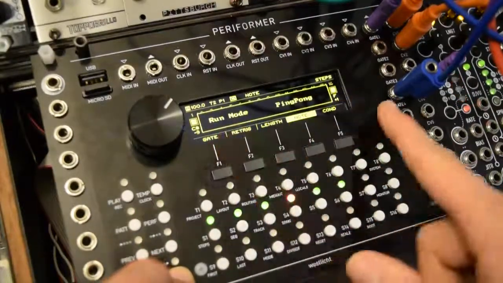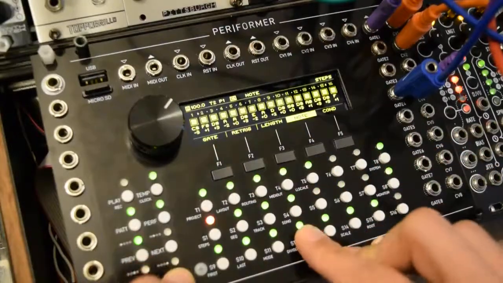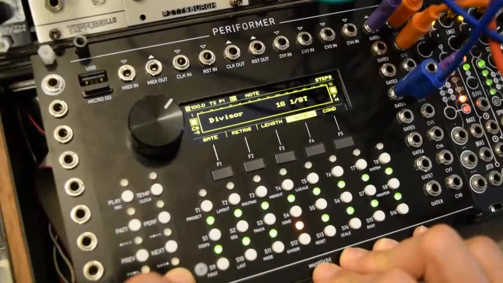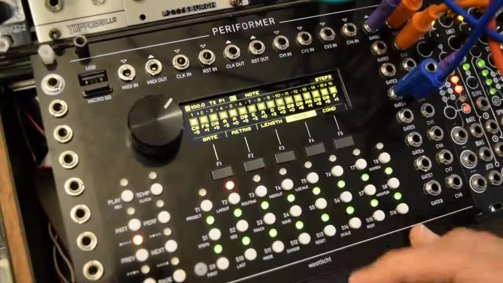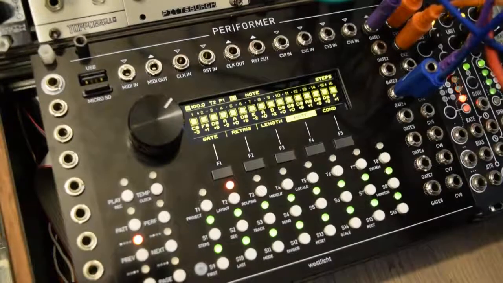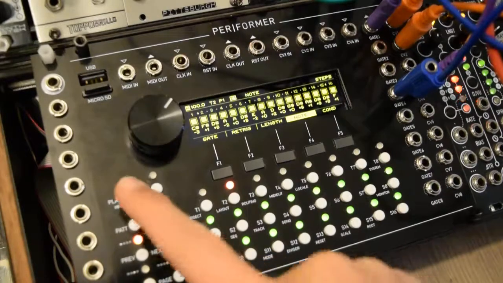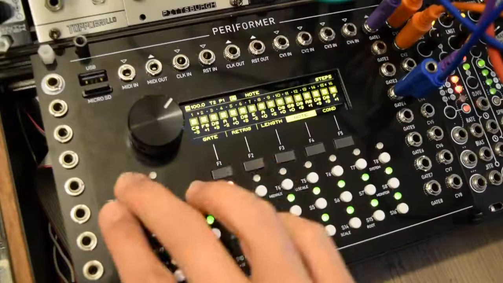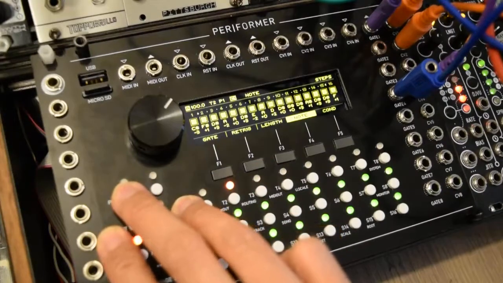This track is running in ping pong mode, which just means it's going back and forth. I've also changed the speed of this track. It's going at eighth note triplets instead of, as on track 1, dotted 32nds. And track 2 is going through an attenuator and then controlling the decay amount, the decay slope of my envelope. So you can hear that the notes, as they're playing, are lengthening and shortening.